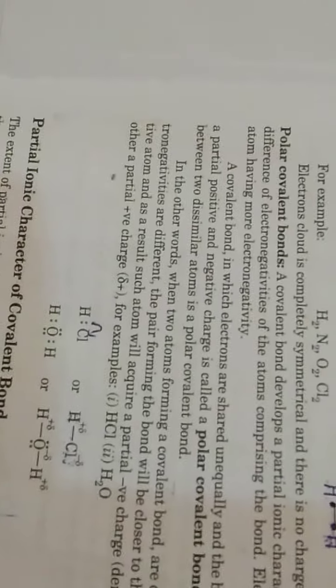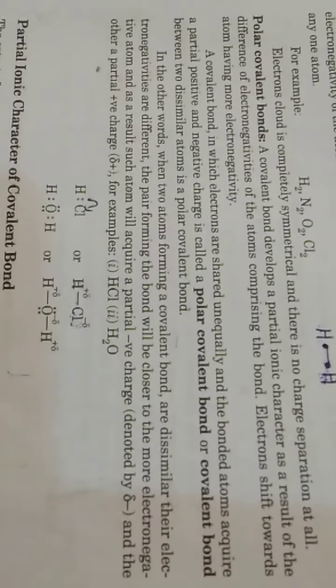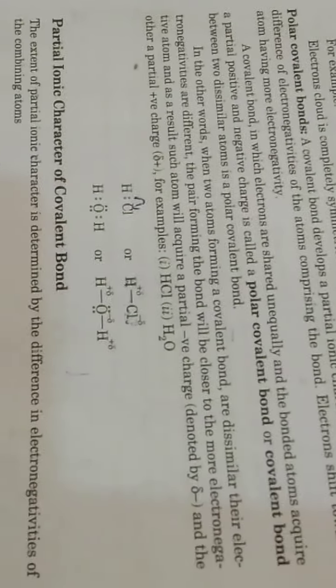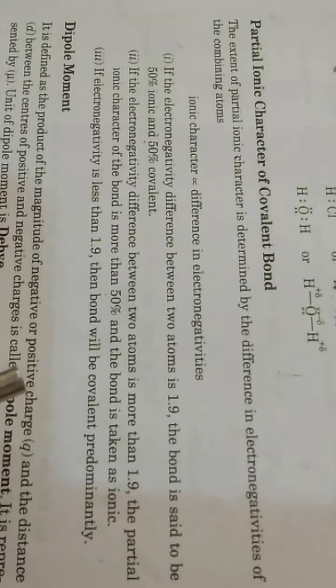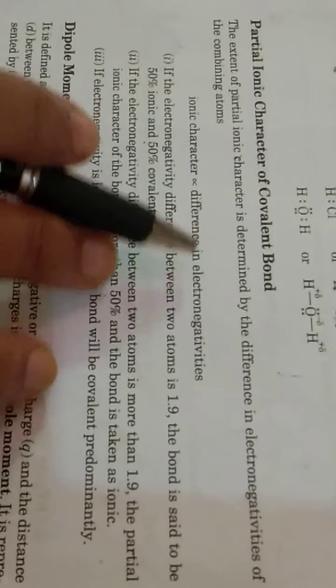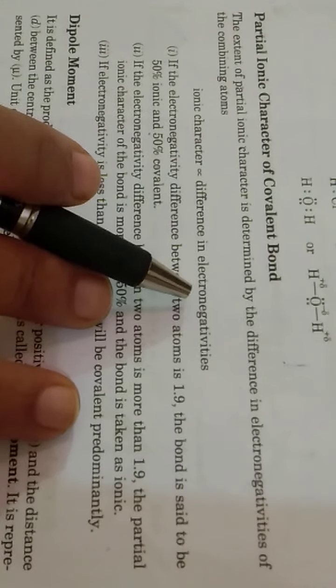What is polarity of bonds? In that we have done polar covalent bonds and non-polar covalent bonds. And even this topic is clear to you all. Partial ionic character of covalent bond.